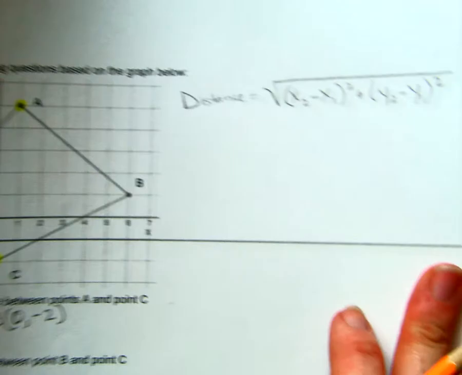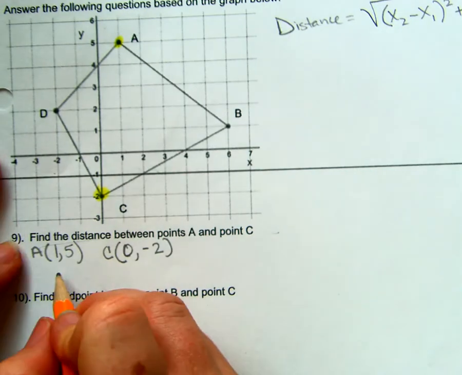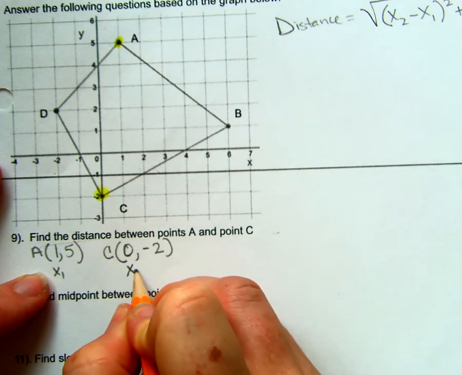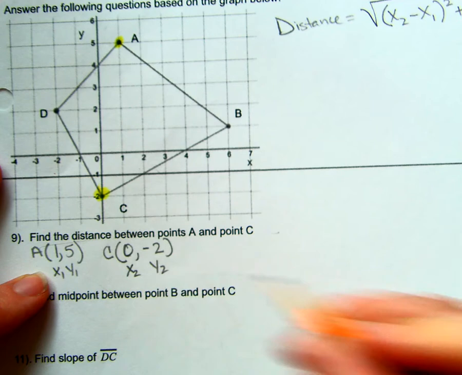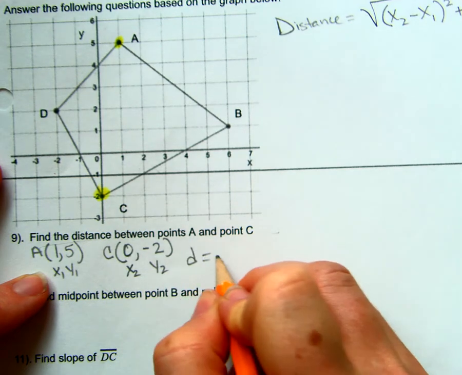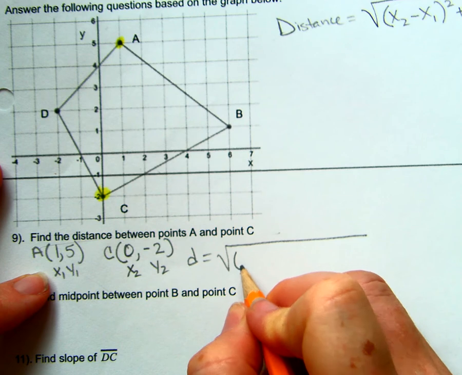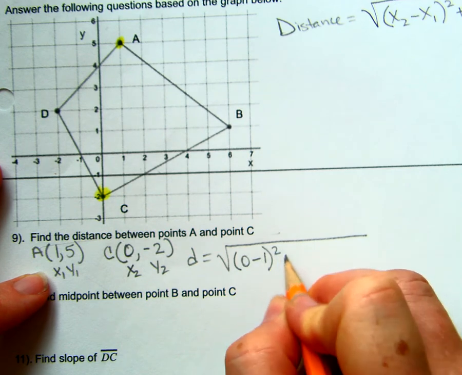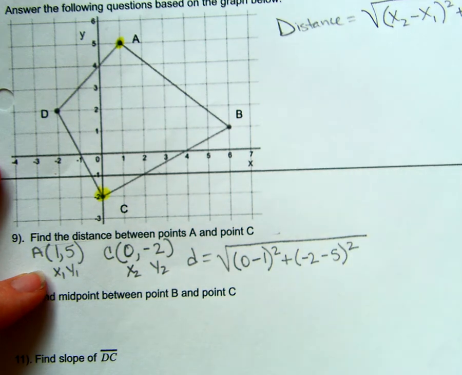And so I can literally just plug in. So here's my x1, and here's my x2, and here's my y1, and here's my y2. So the distance is going to be the square root of 0 minus 1 squared plus negative 2 minus 5 squared.